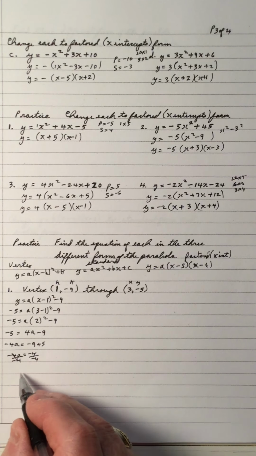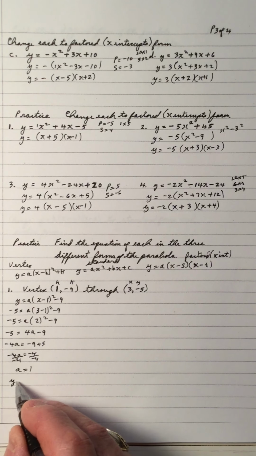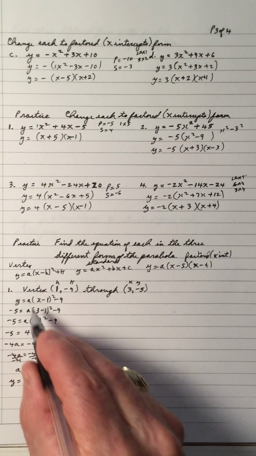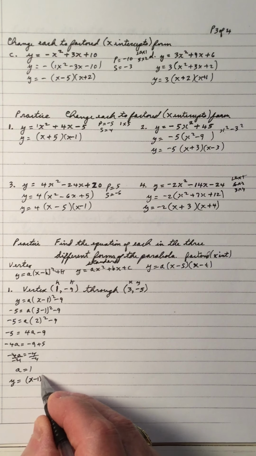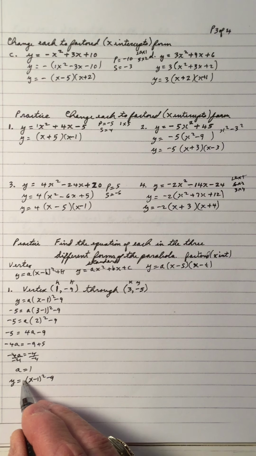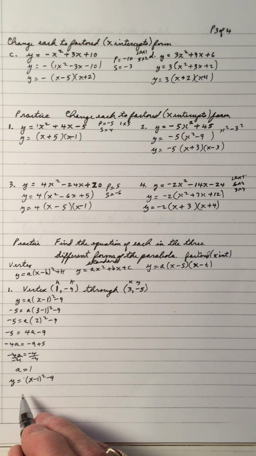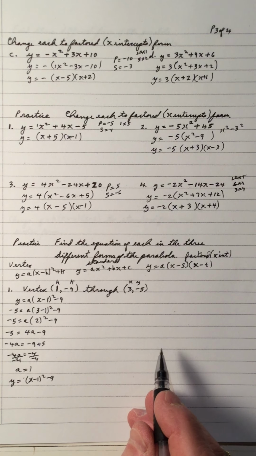Divide by negative 4, so a becomes 1. So the vertex form, a is 1, so we put a 1. So there's the equation, I'm putting a 1 in right there. And there's the 1, understood. 1 is understood to be right there. So that's the vertex form. Now, which of the other forms do I want to get?